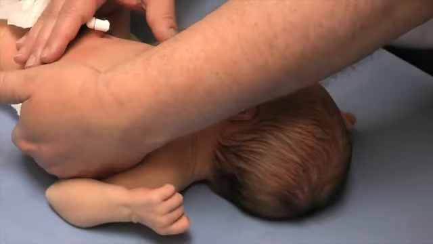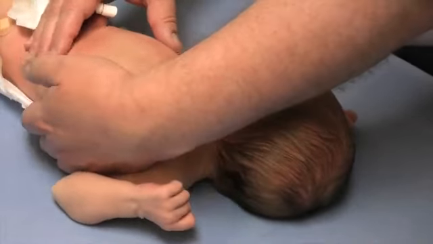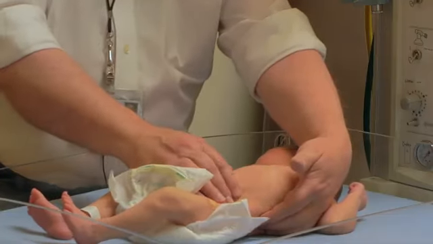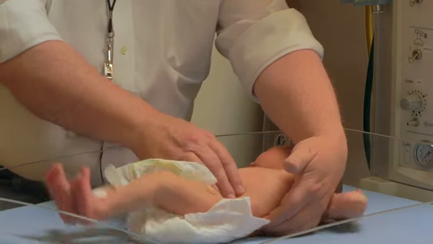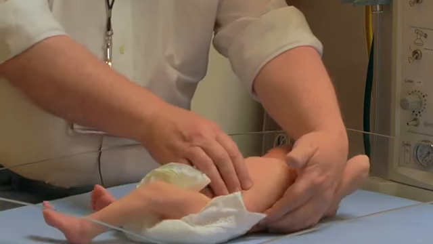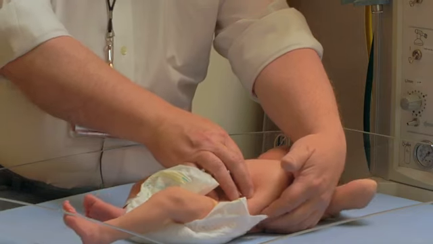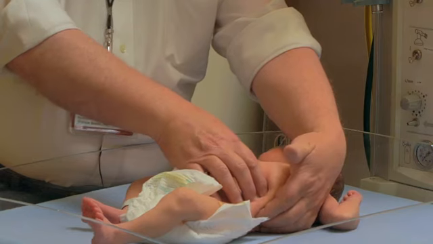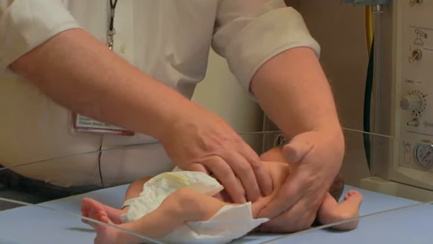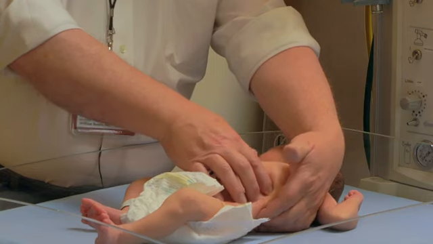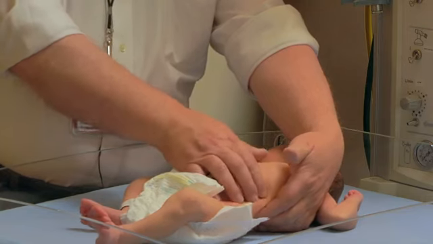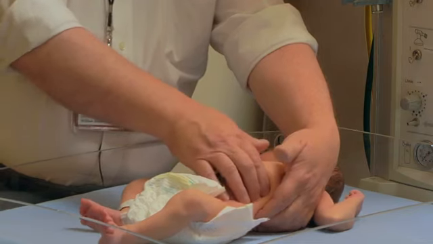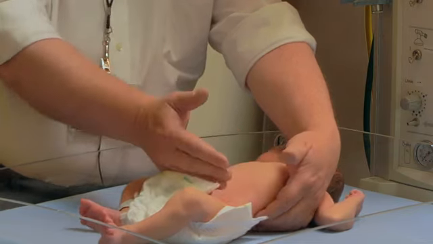I then would move on to looking for the presence of the spleen. Again, I want to locate the position of the costal margin, and then I start very low down in the left iliac fossa and gently move my fingers superiorly, looking for the tip of the spleen, typically finding it just within the margins of the rib cage right here. And in this case, with this little girl, I'm not able to feel the tip of her spleen, which doesn't mean that it's absent. It just means that it's normally small and difficult to feel.